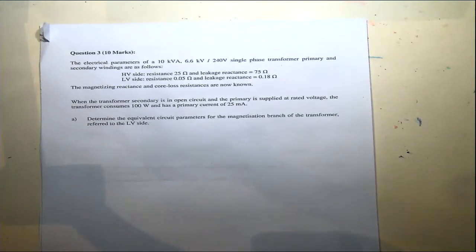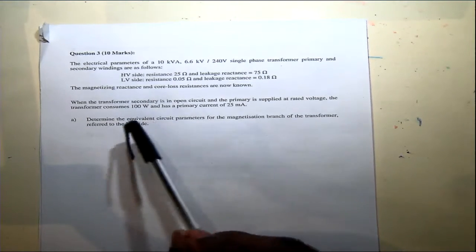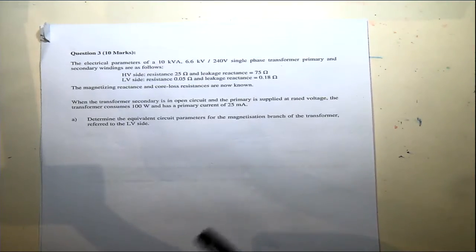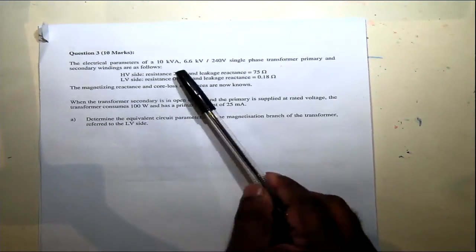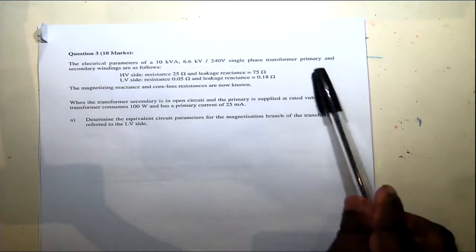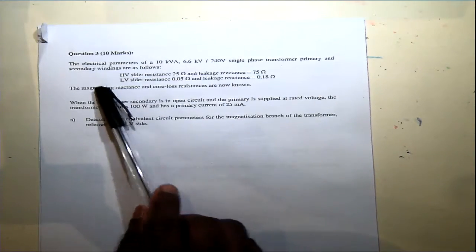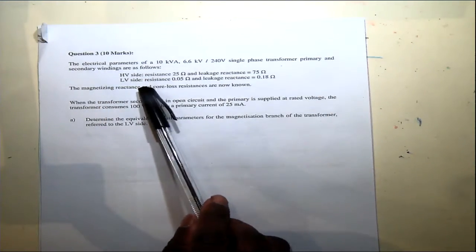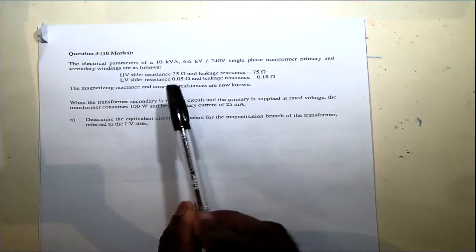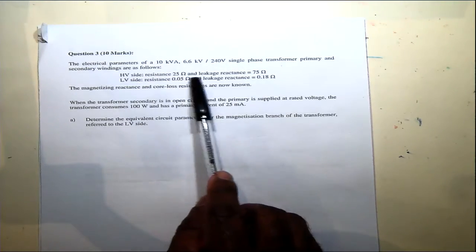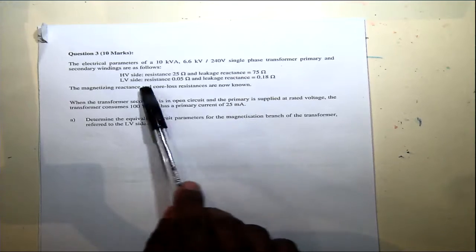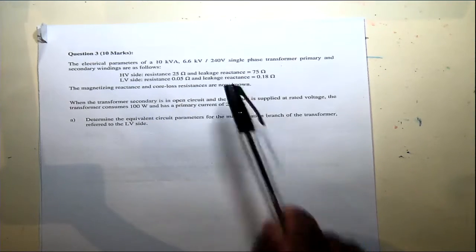So question 3, transformer question. This is the one you said is hard, is it? The electrical parameters of a 10 kVA 6.6 kV to 240 V single phase transformer, primary and secondary winding, are as follows. You are given the high voltage side resistance, leakage reactance, low voltage side resistance and leakage reactance.